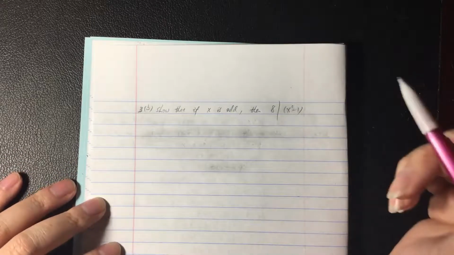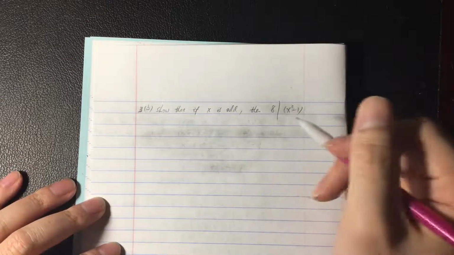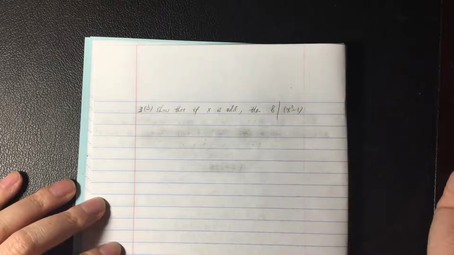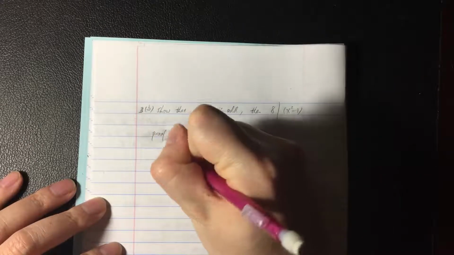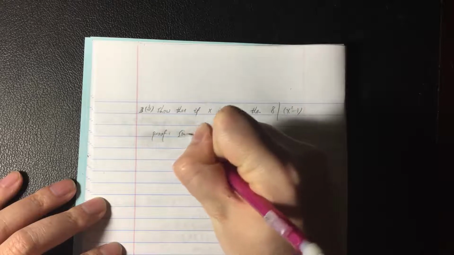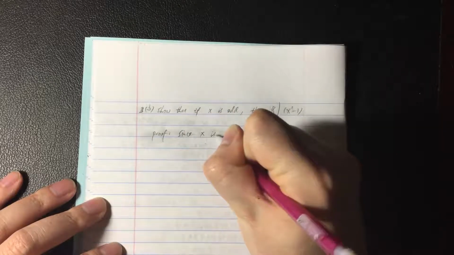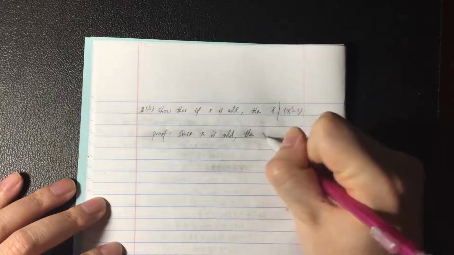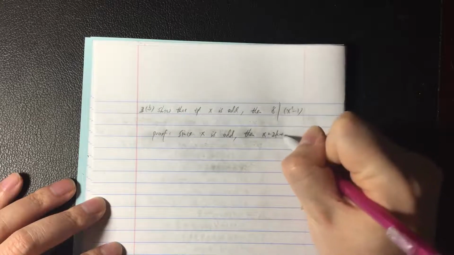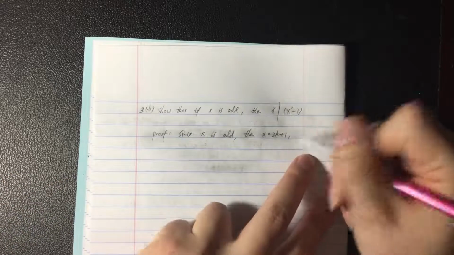Number 3, part B. Show that if x is odd, then 4 divides x squared minus 1. Let's prove it. Since x is odd, then x can be written as 2k plus 1, where k is an integer.